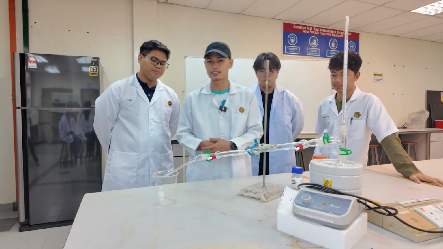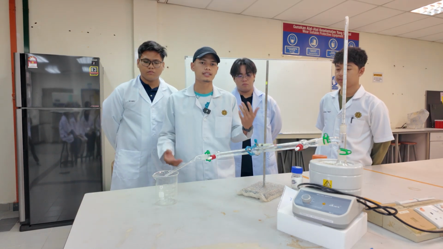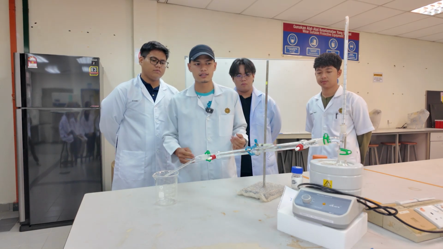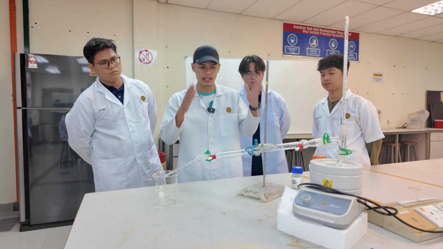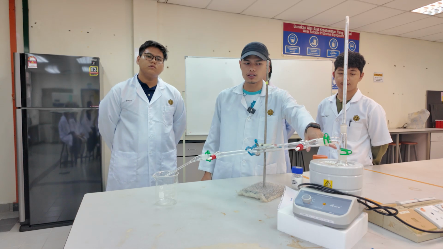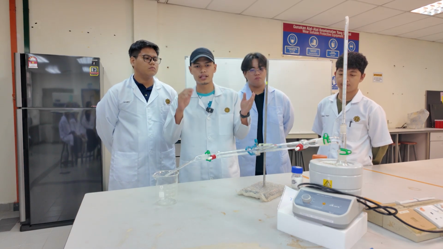And the industrial application of distillation, one of them is the petroleum fractioning column. In the petroleum fractioning column, we heat the crude oil.